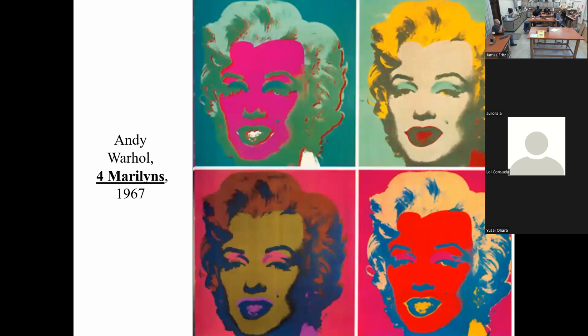So, just like the idea of mass production, if one Marilyn is good, 4 Marilyns are better. And so we've got 4 different versions of Marilyn. Some are a little bit closer to a naturalistic representational color structure, and some are a huge departure from that color structure, all using the same color separations for the silk screens, but just different colors screened into those different color shapes. Which is really interesting.